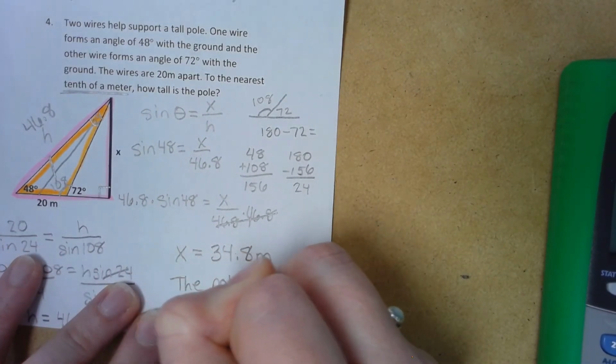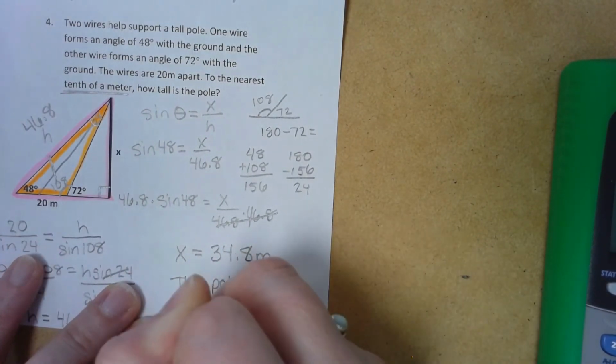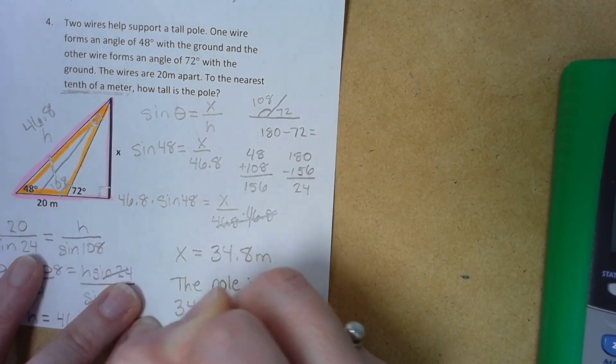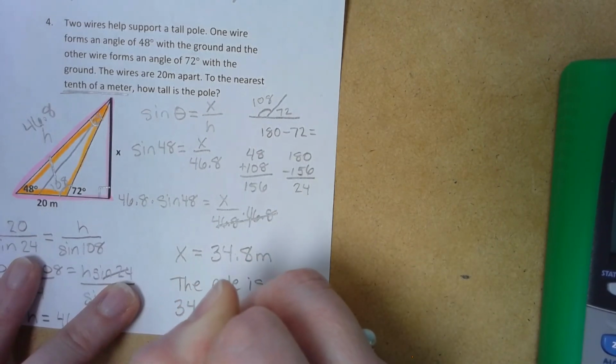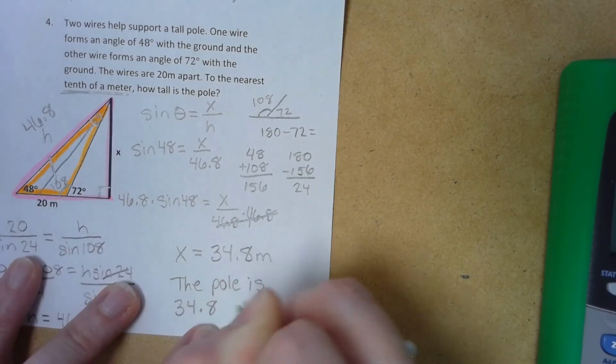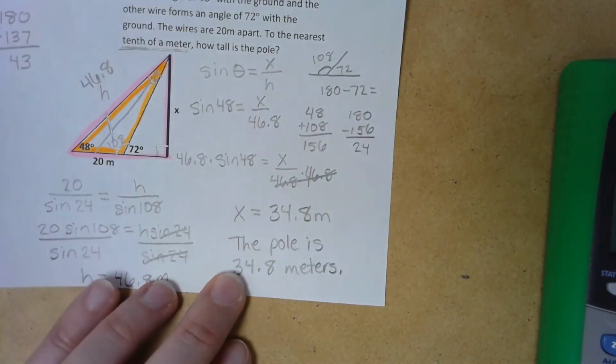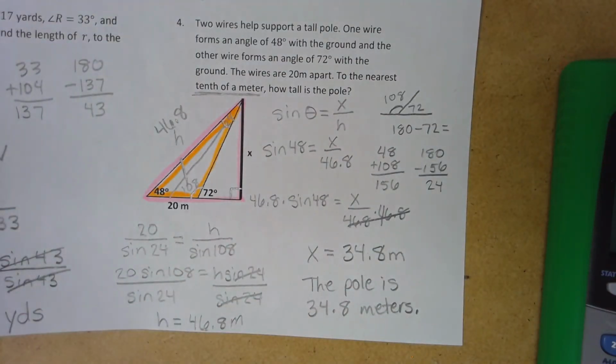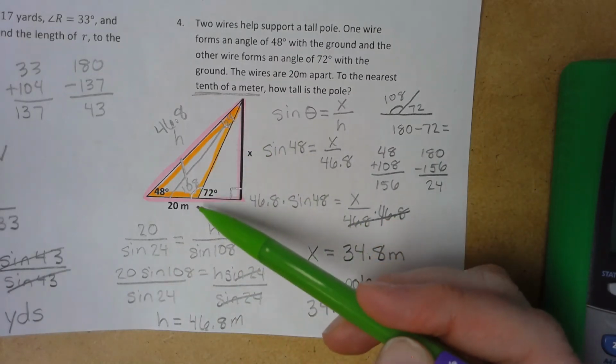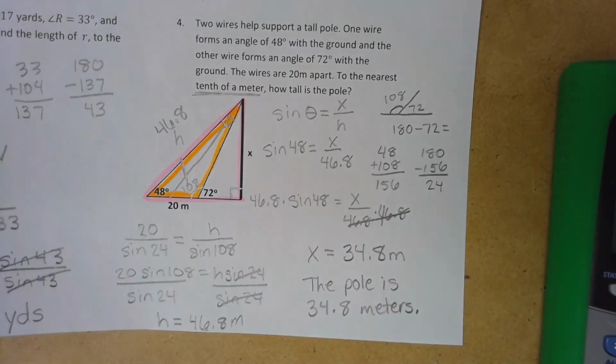The pole is, we could say approximately since we knew there was some rounding, 34.8 meters. Again, that is not the only way you can solve that. You can look at different parts of the triangle, maybe possibly even just seeing the smaller triangle and working through that. But this is the way I see and visualize these triangles, so it does help us solve for that measurement.